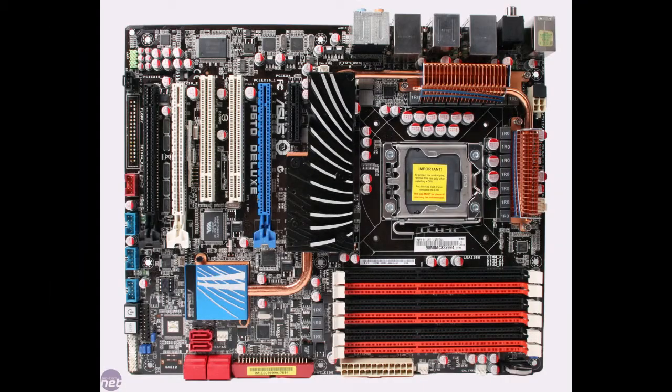So first up, we have the motherboard. The motherboard is the main circuit board of your computer and is also known as the main board or logic board. It's the biggest silicon-based component in the system. The motherboard is the conduit through which the other components are connected and interact.